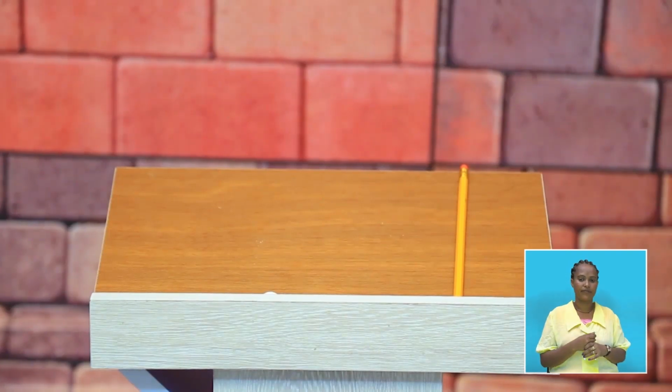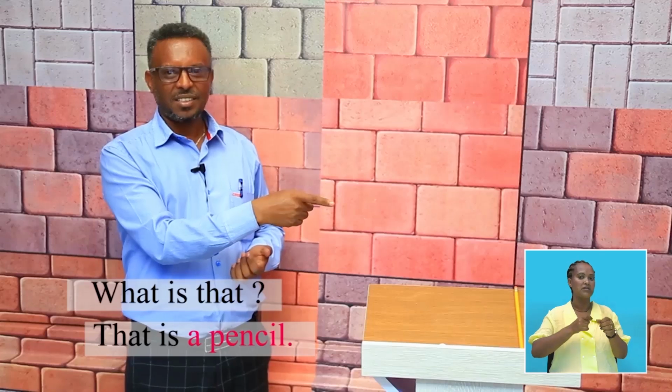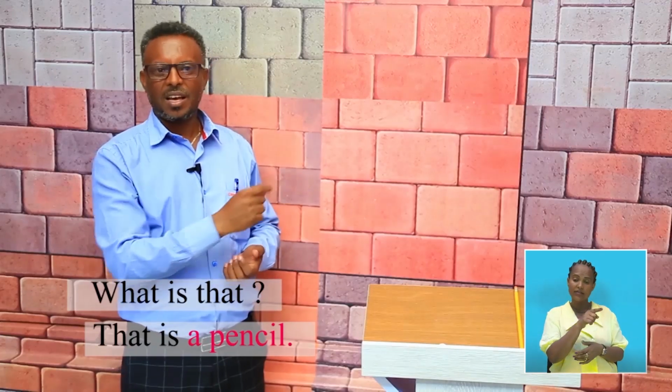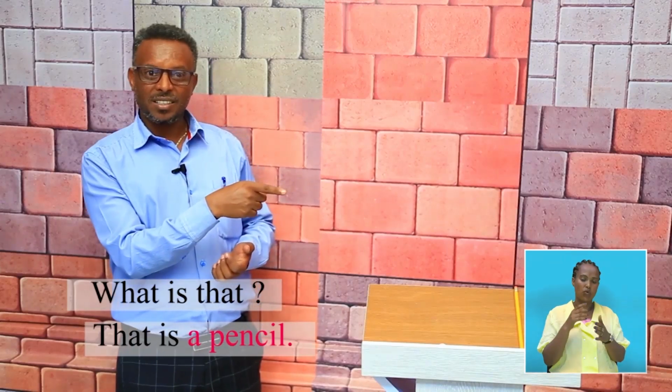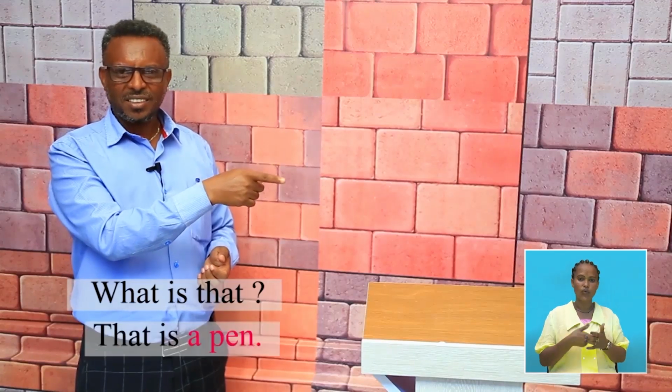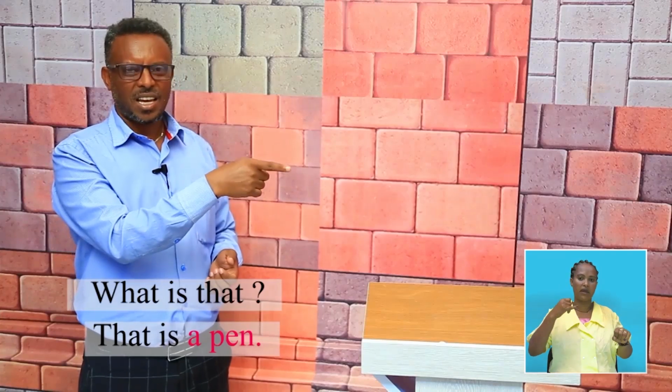What is that, children? That is a pencil. What is that? That is a pencil. I'm pointing at the pencil from a distance. Here again, there is another object. Look at the object on the shelf. Children, what is that? That is a pen. What is that? That is a pen.